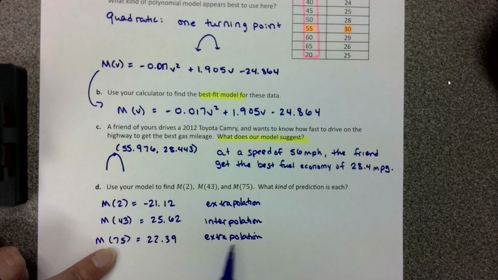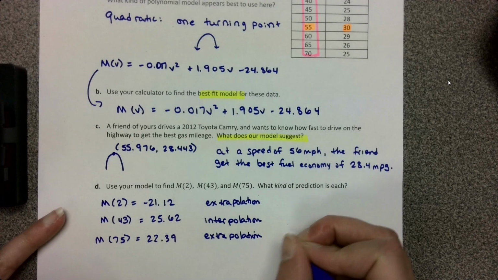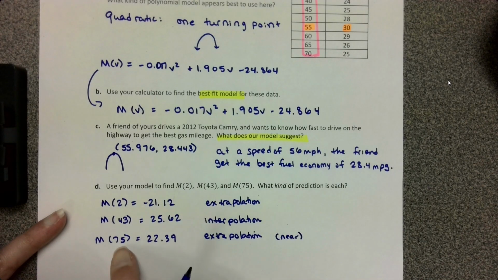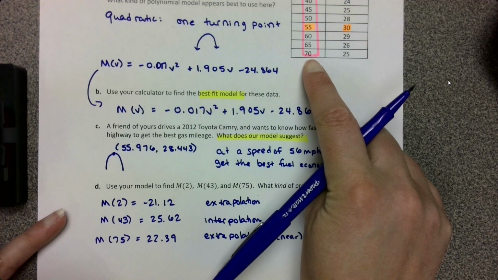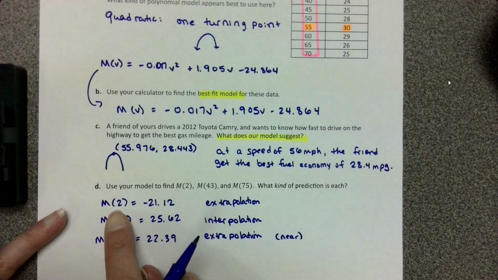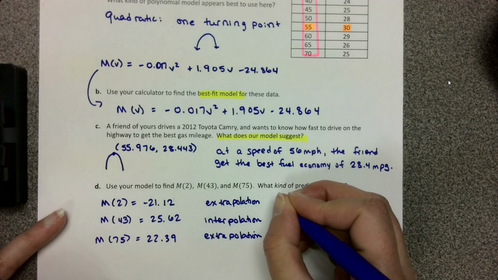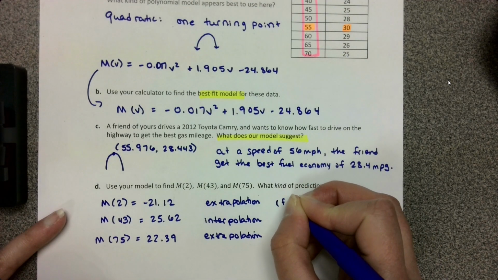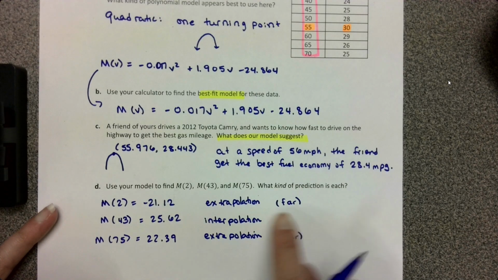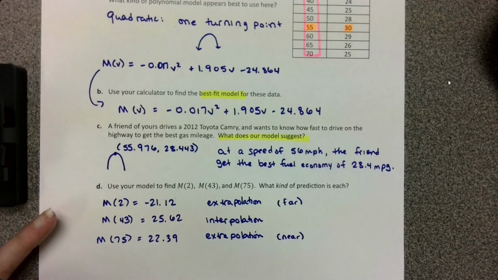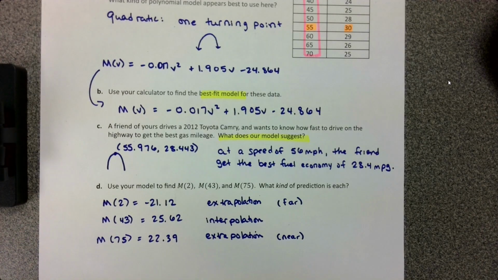That's still extrapolation, but that extrapolation is near, because 75 is relatively close to 70 within the span of this data, but 2 is quite far away from the 30, right? That's quite far away. And you can see that the further away we get in extrapolation, the less reliable the prediction is until that prediction just doesn't make any sense.